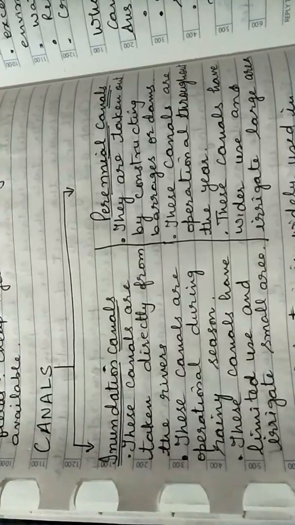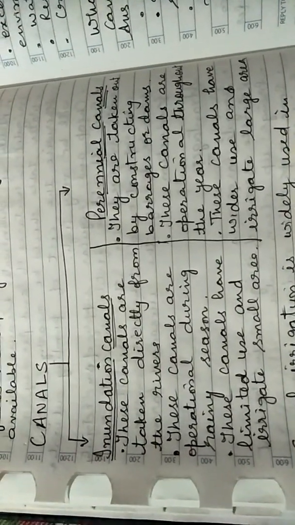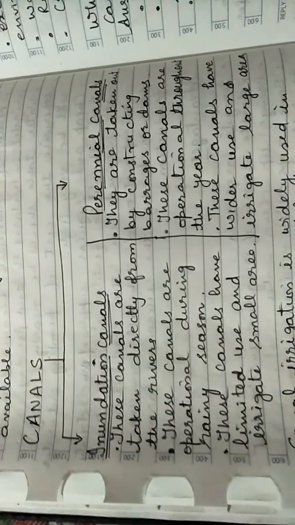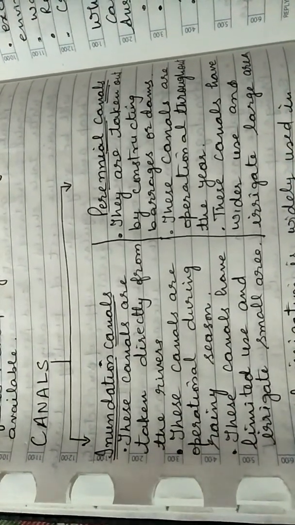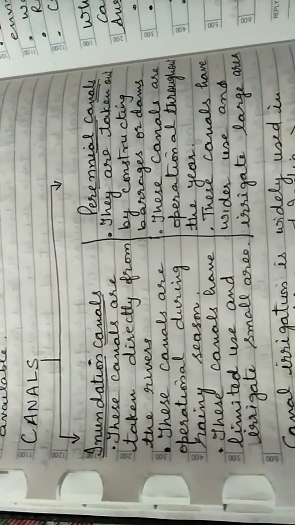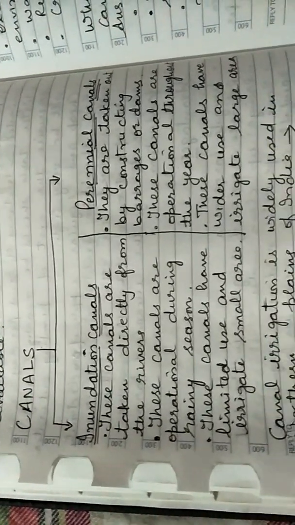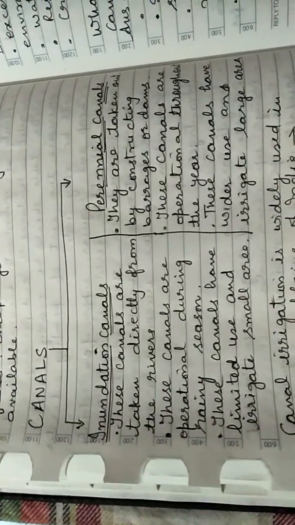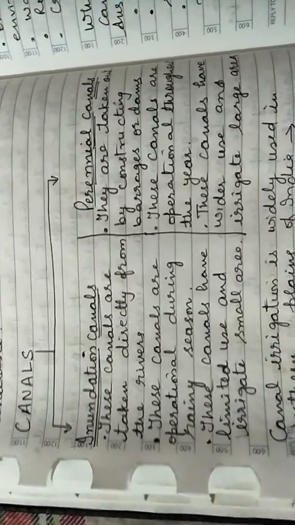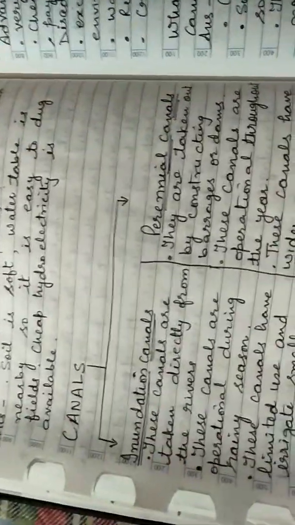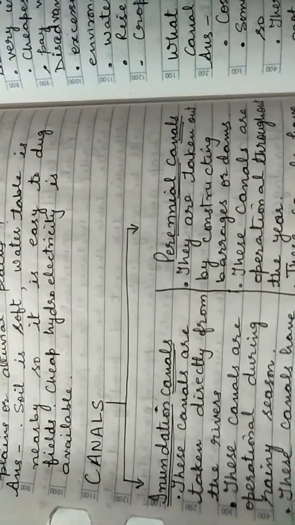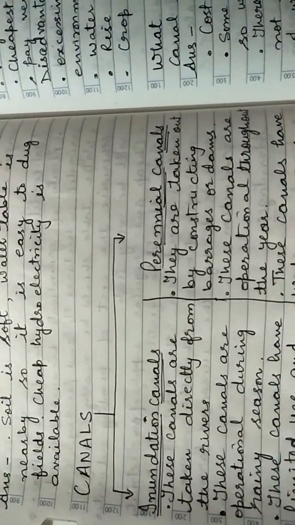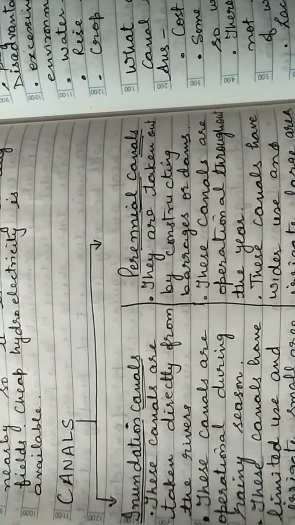What are inundation canals? Inundation canals are taken directly from the rivers, and these canals are operational only during the rainy season when the rivers get flooded. These canals have limited use only because they are useful in the rainy season, so they irrigate a small area. On the other hand, perennial canals are taken out by constructing barrages or dams. These canals are operational throughout the year. These canals have wider use as they irrigate a large area.